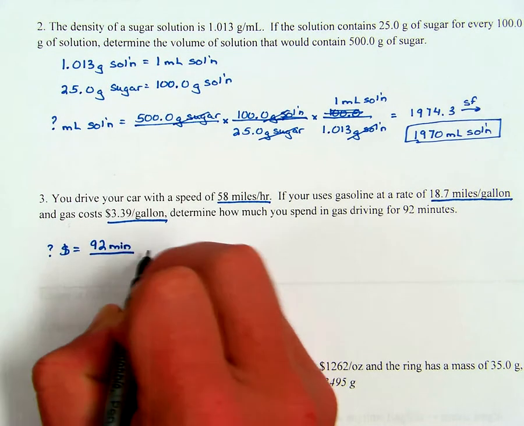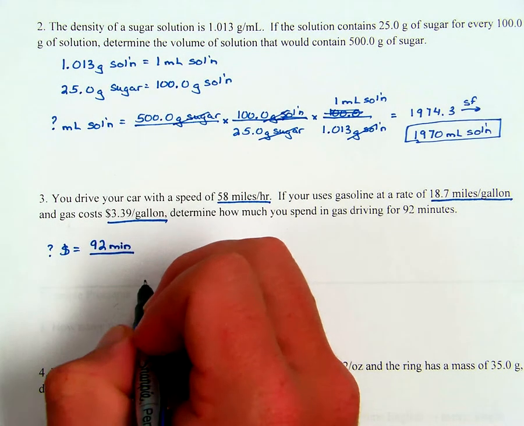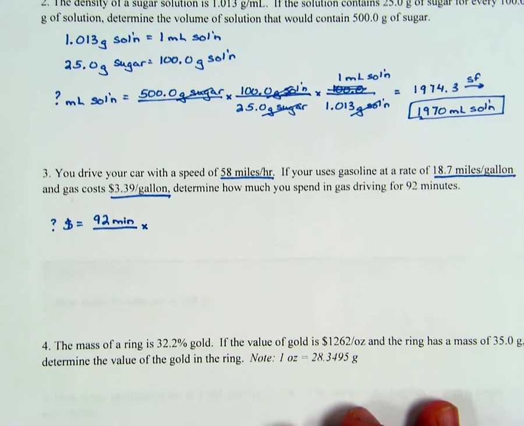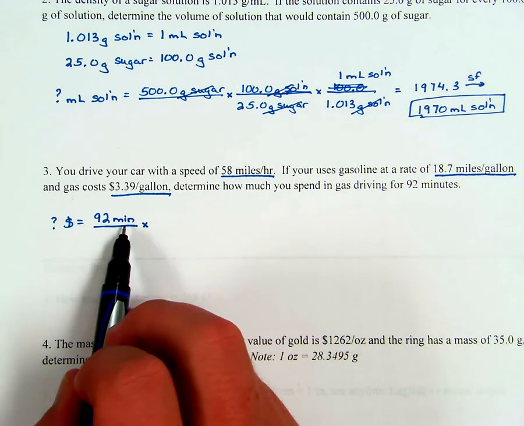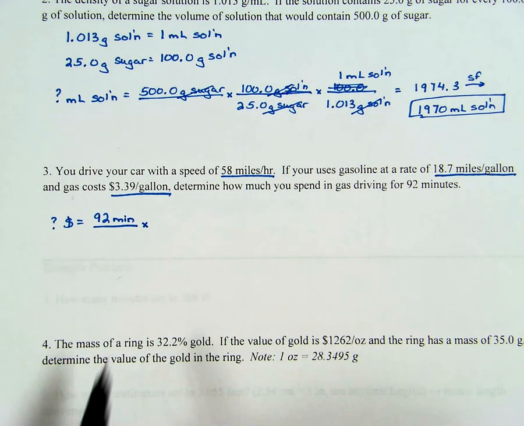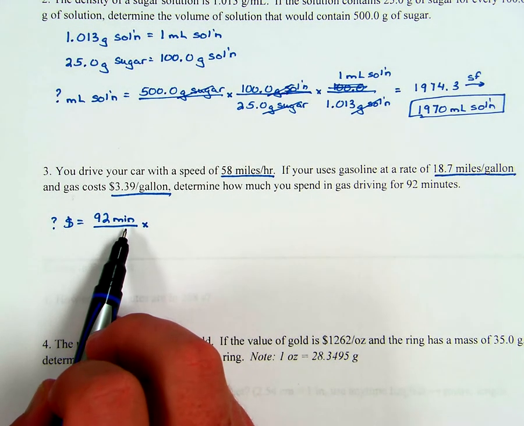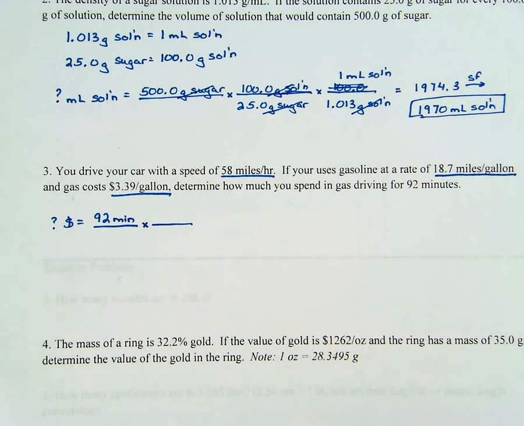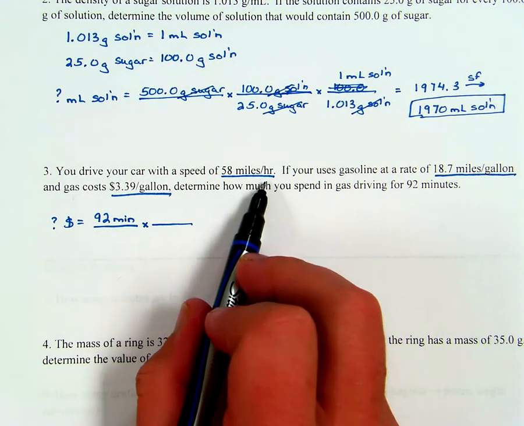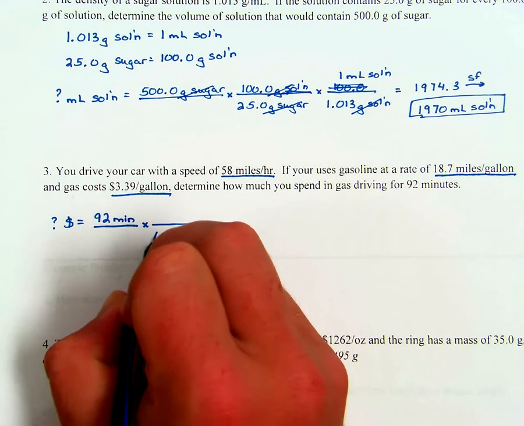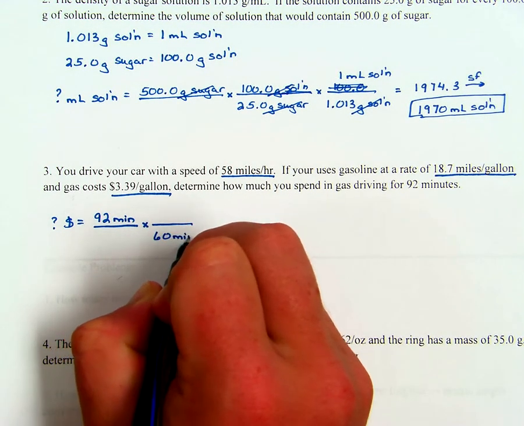the denominator. A good strategy, and lots of these, if you're not sure where to start, is to start with something that's not a conversion factor. Now, if I'm starting in minutes, I know my conversion factor that I use first has to have time in it. But I notice the only conversion factor I have has hours in it, the miles per hour. So I need to convert my minutes to hours. There are 60 minutes in an hour. I've done that conversion. Minutes cancel.